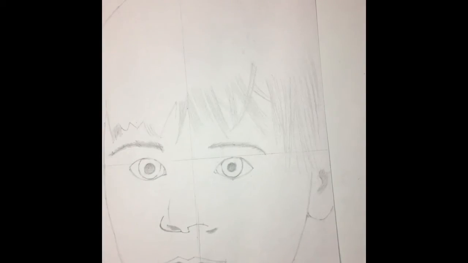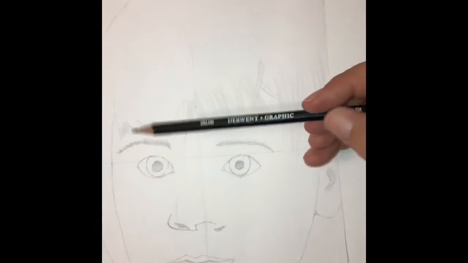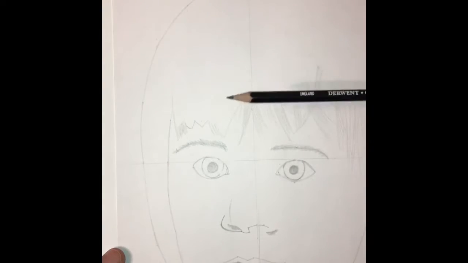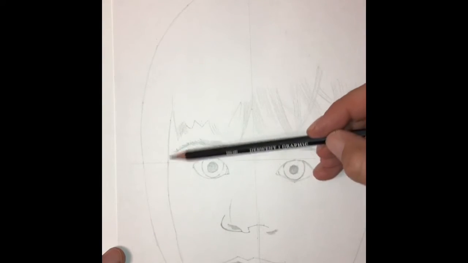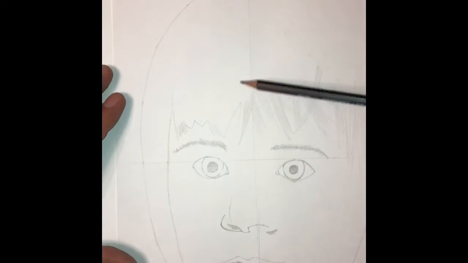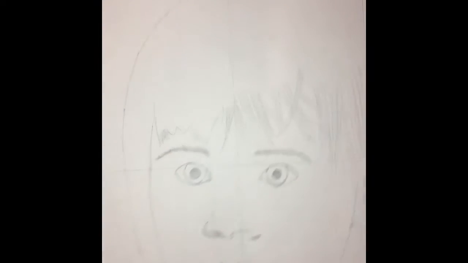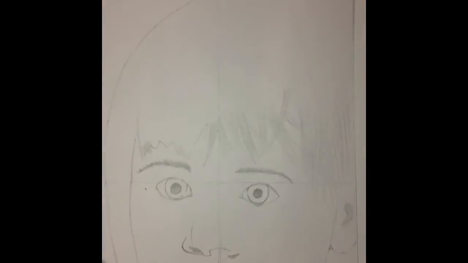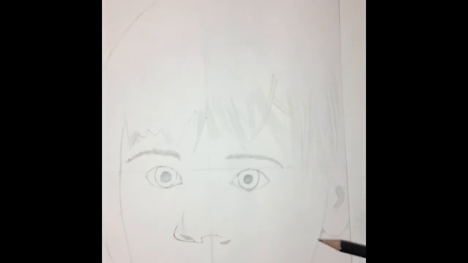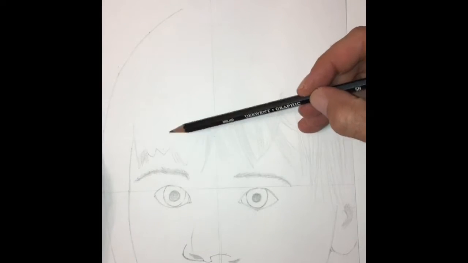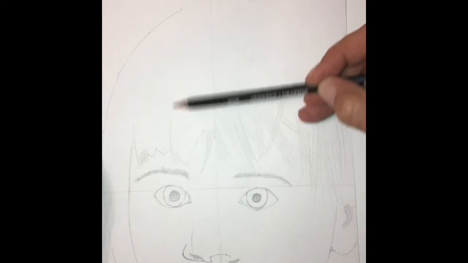Hope you can see that. I've lined off this side here. I've made sure that I'm coming out as wide as I need to go, and I've just started to get a feel for the hairline. It's very faint compared to the picture at the moment. That's because I'm still using this 5H pencil. It's dead easy to rub out. Just thought I'd quickly show you how I'm getting some hair effect in.